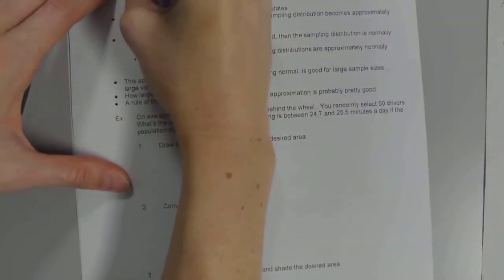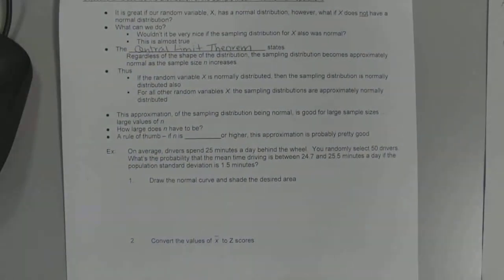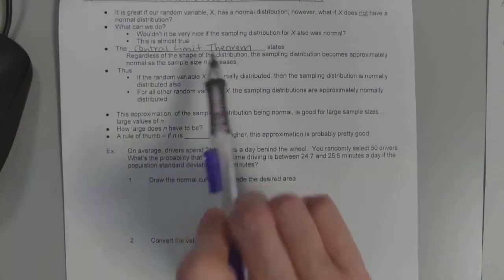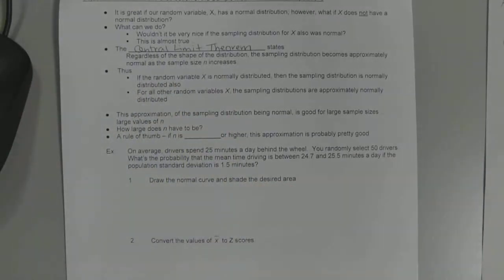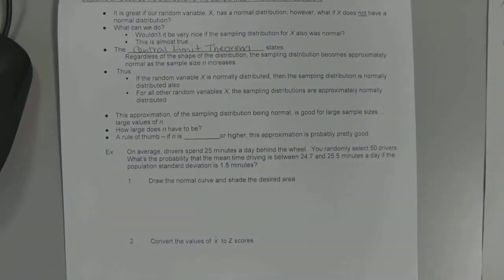Or we have this theorem called the central limit theorem. The central limit theorem is probably one of the most important theorems in stats. I had to prove it with calculus, and it was so stupid, because I'm like, somebody's already proved it. Why do we have to do this? But anyway, the central limit theorem is a very nice theorem, because it says regardless of the shape of your distribution, whether your distribution started left skewed, right skewed, uniform, it didn't matter. As n increases, your sampling distribution becomes approximately normal.